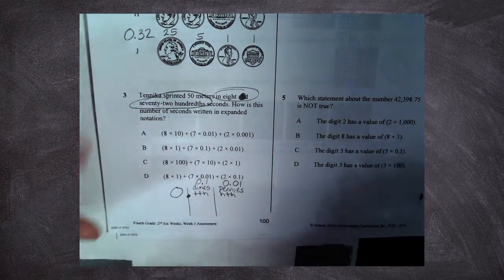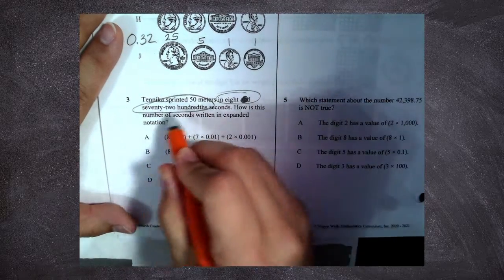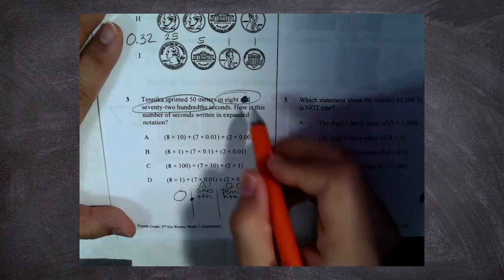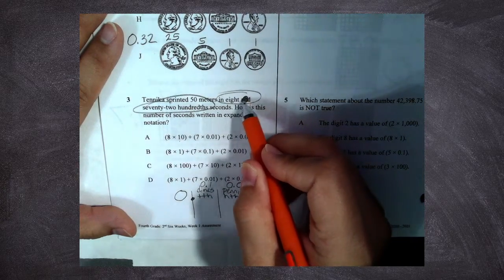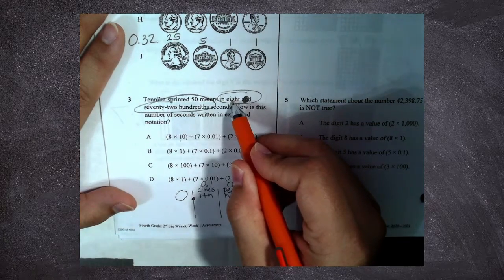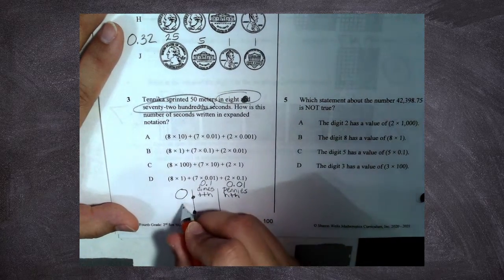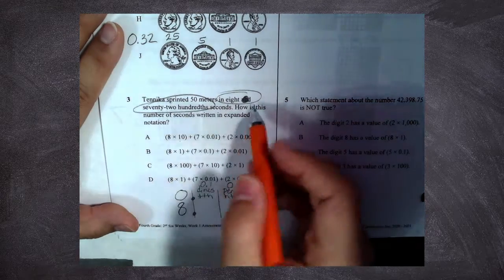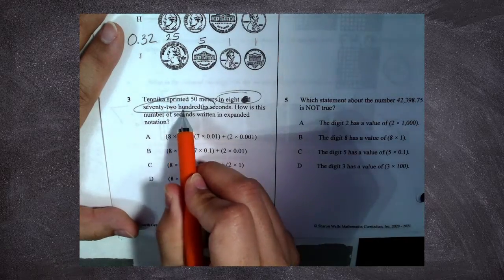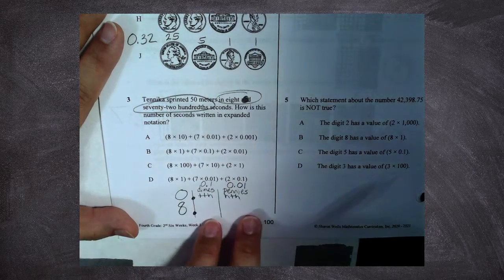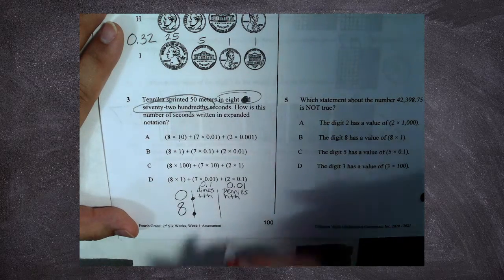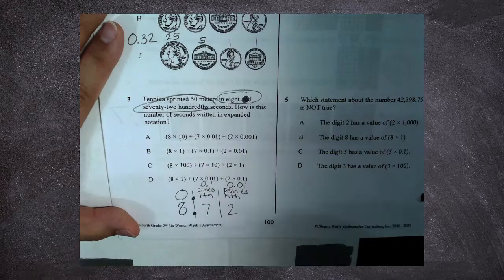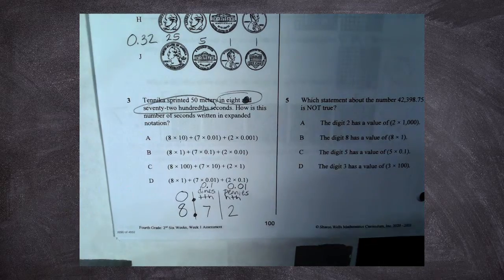Now I need to take a look at my number. 8.72. If I look in front of the decimal, they just say 8. So, in front of my decimal, there is an 8. After the decimal, it says 72 hundredths. Well, I've got two place values, so I can put 72. Remember, each place value can only hold one number. It's not big enough for 2 or 3.